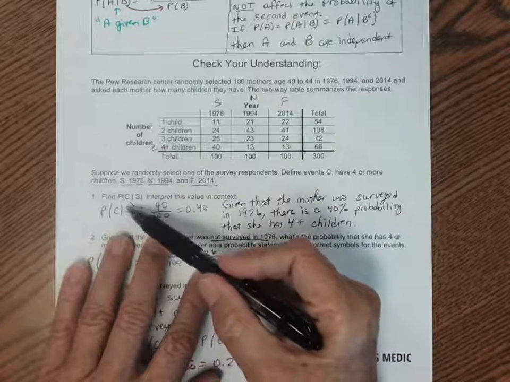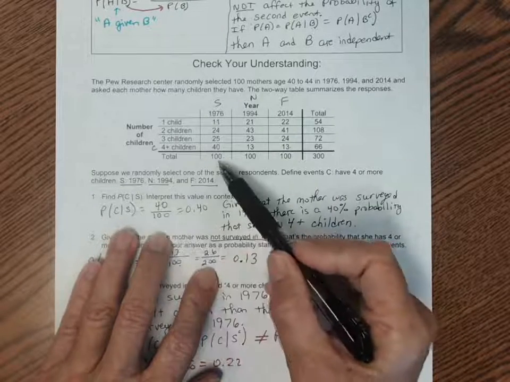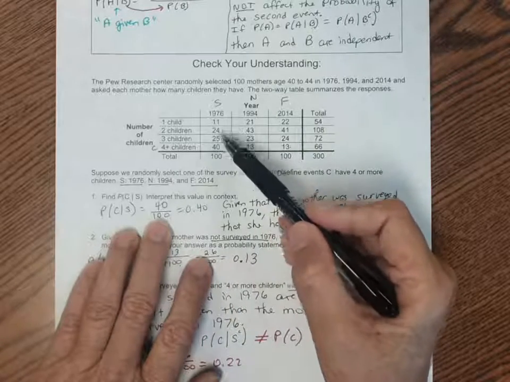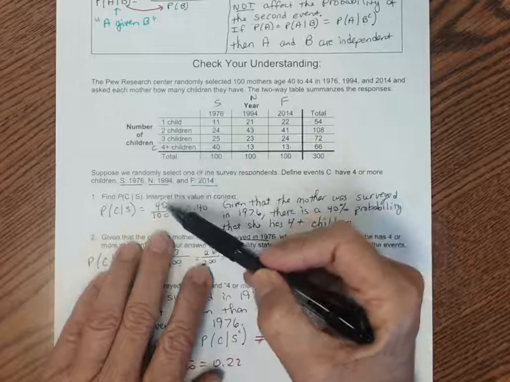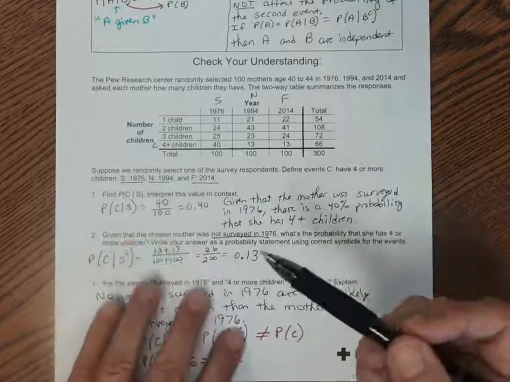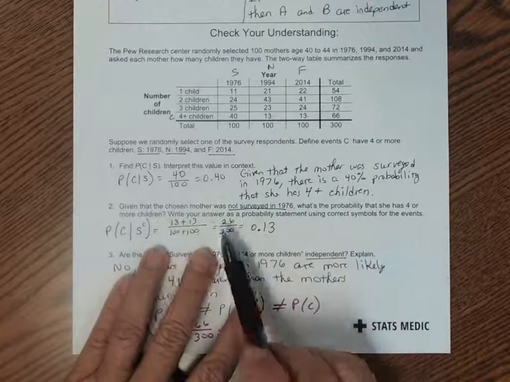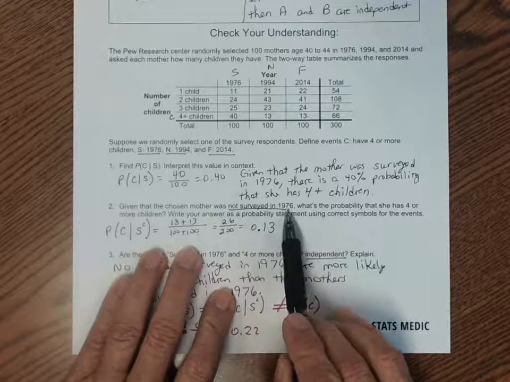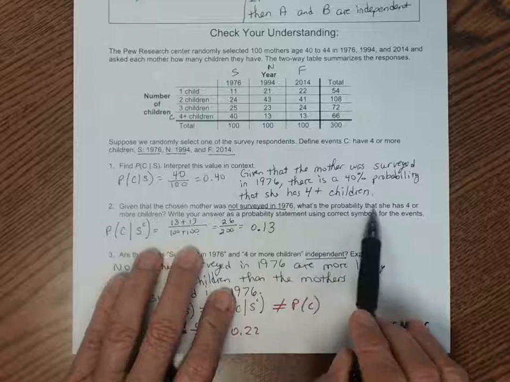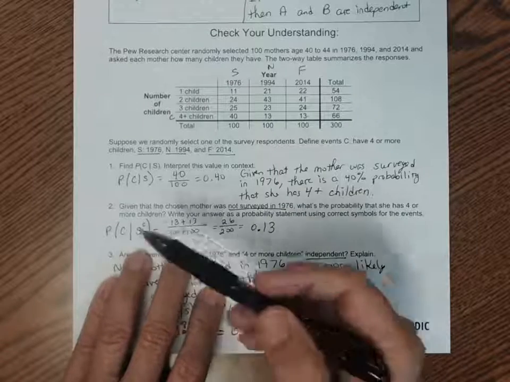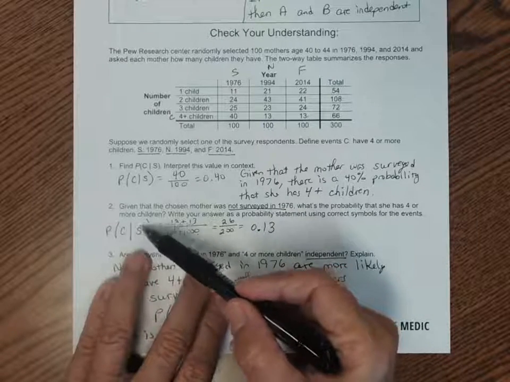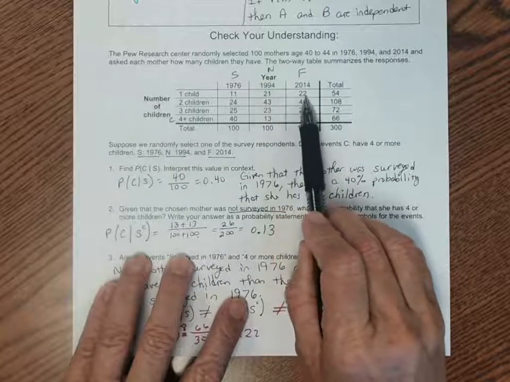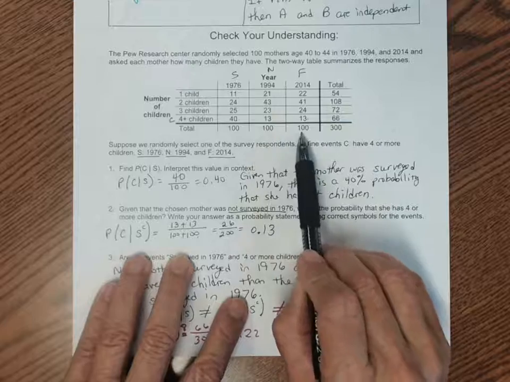So the probability that she was surveyed in 1976 is 100. The C value is out of this column, 40 of them had four or more children. This next one is given that the chosen mother was not surveyed, so that's the complement of 1976, what is the probability that she has four or more children? So given that she was not surveyed in 1976, so that means she was in 94 or 2014. So we need to write both those values down.